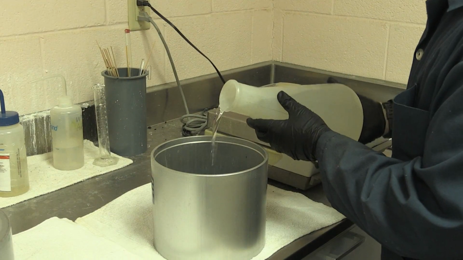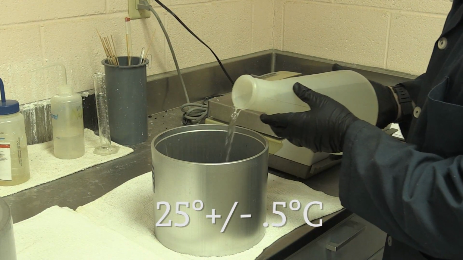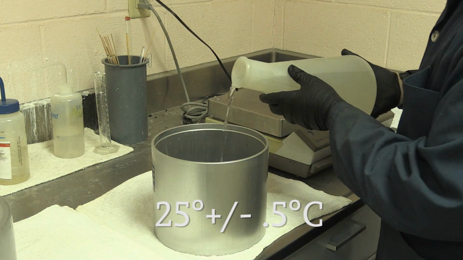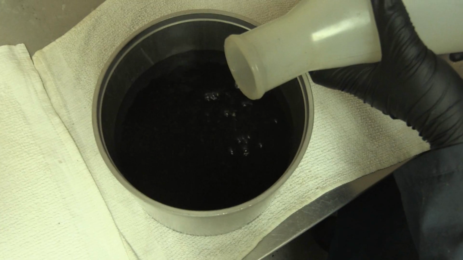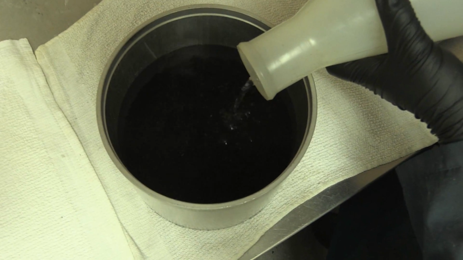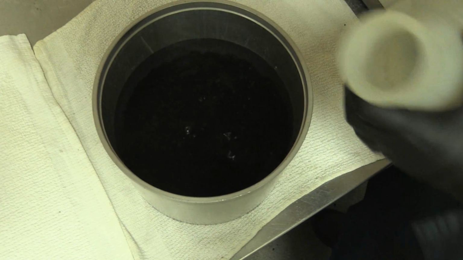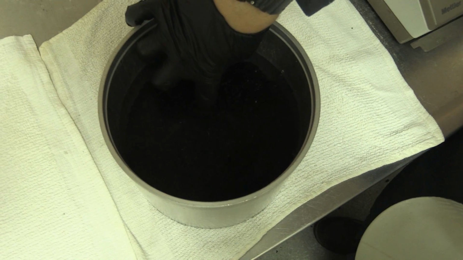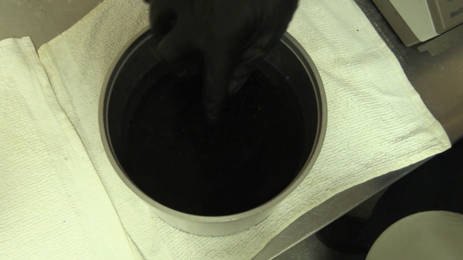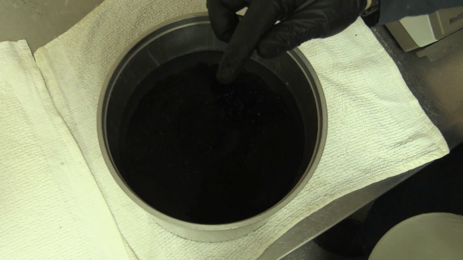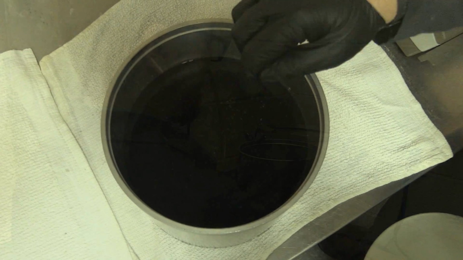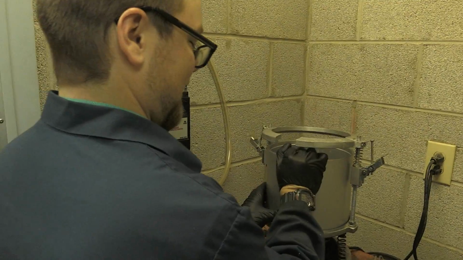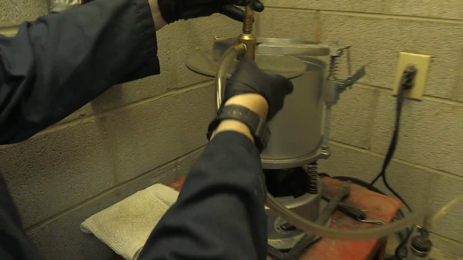Add water at 25 plus or minus 0.5 degrees Celsius until it submerges the sample. It is best to submerge the sample by approximately 1 inch so it is easier to handle without exposing the sample to the air. Be sure to make any fines sink under the water before moving on to the next step. Secure the container to the vacuum extractor and close the bleeder valve.